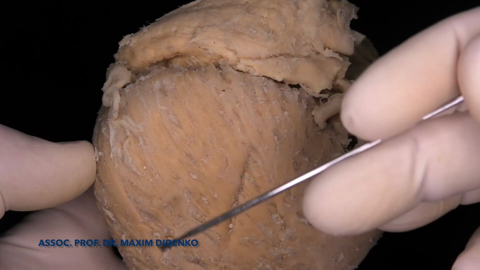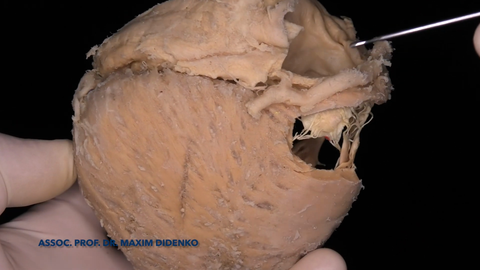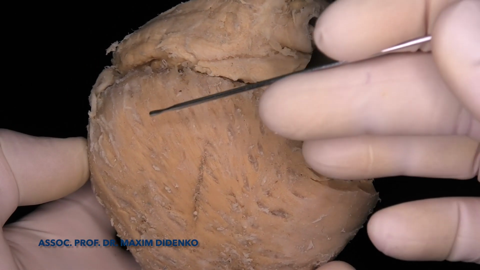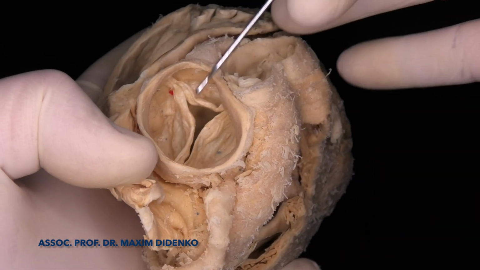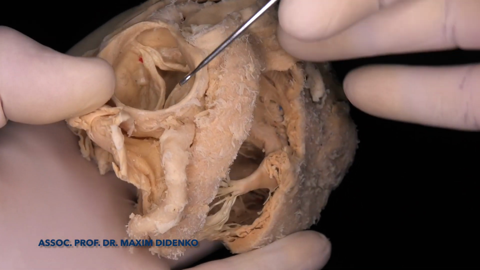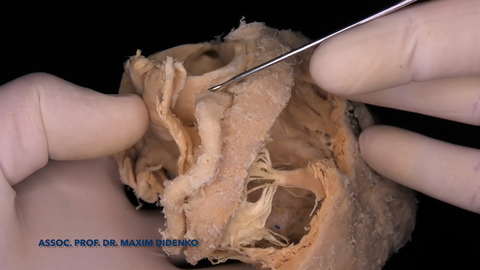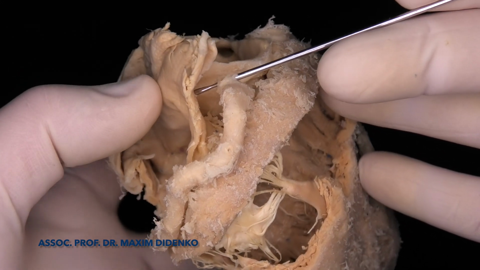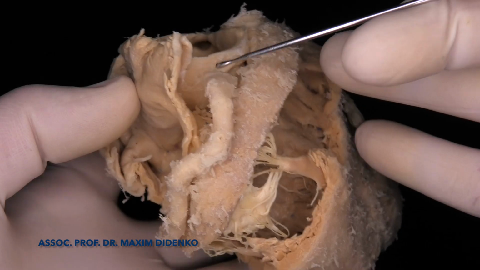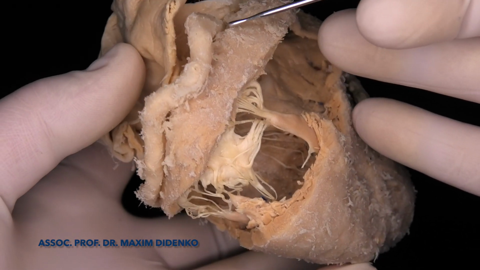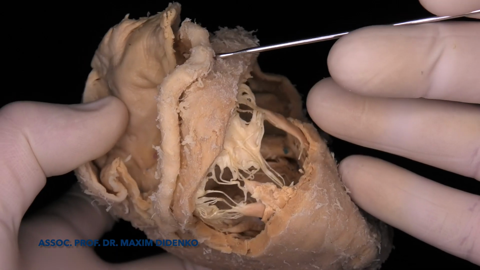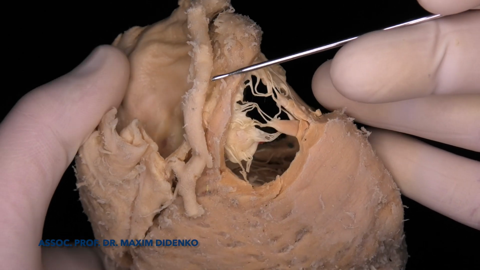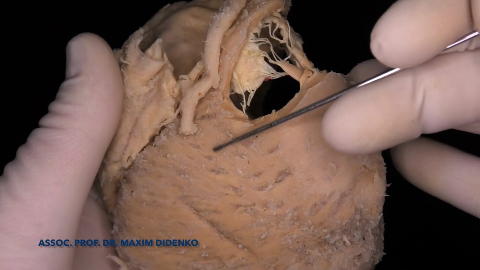Sometimes the posterior wall of the left ventricle can be supplied by the right coronary artery. The right coronary artery is here, so you can see here between the right atrium with the right atrial appendage and the right ventricle. It goes in this way and then towards the posterior interventricular groove.